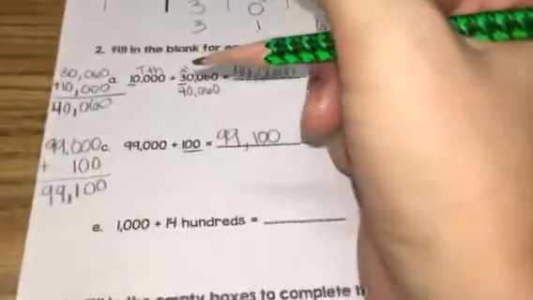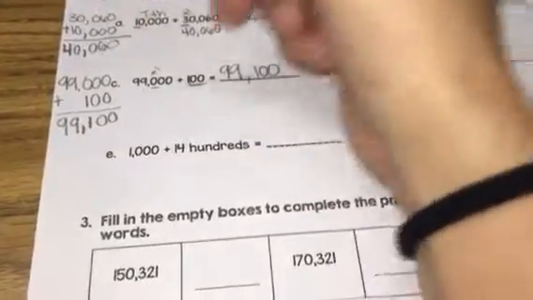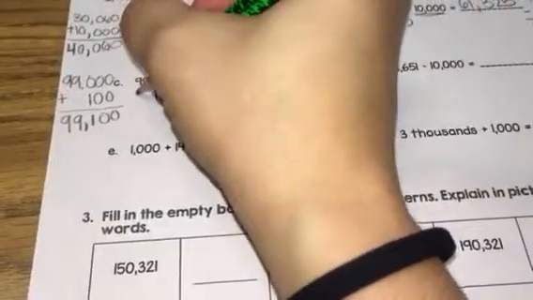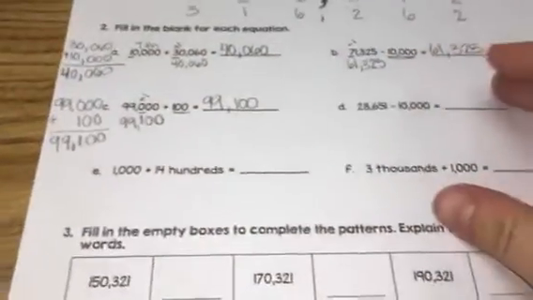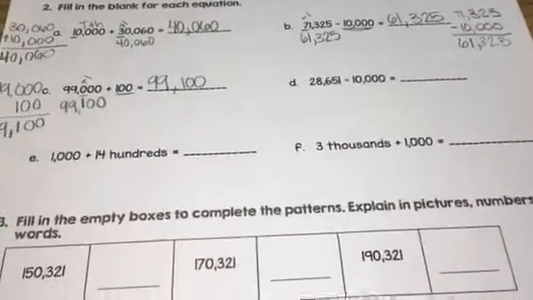So I'm going to ask myself, where's the 100s place? Zeros, tens, hundreds. There's my hundreds. I know that I'm adding 100, so plus 1. 0 plus 1 is 1. All the other spots did not change. So again, you get the same answer of 99,100.